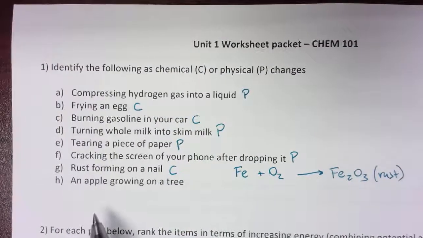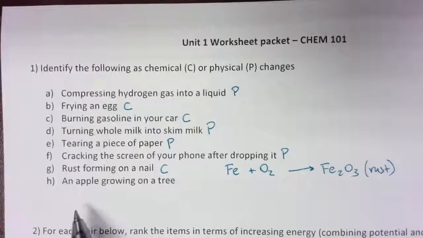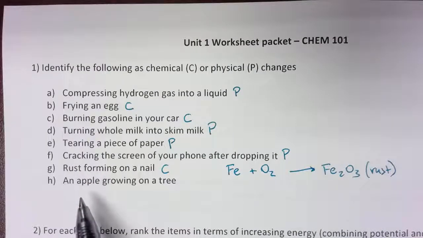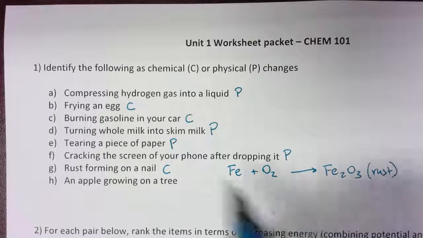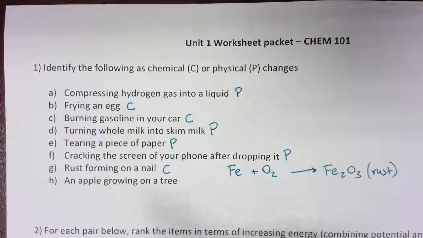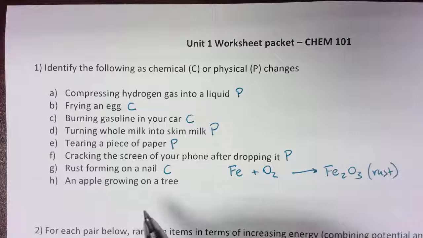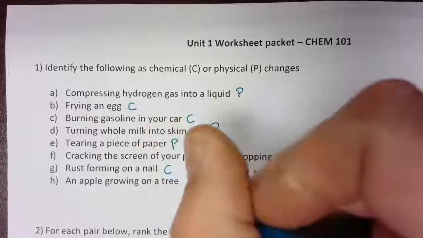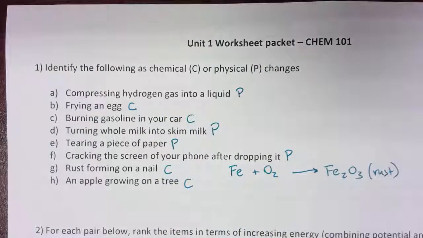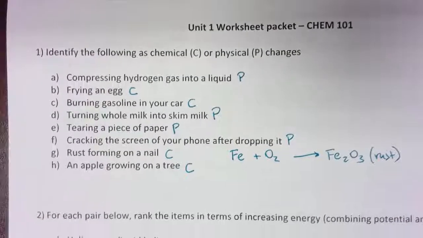This one is my favorite, an apple growing on a tree. Absolutely a chemical change. The apple tree, through its leaves, takes in all sorts of things: sunlight, air in the form of carbon dioxide, and nutrients from the roots in order to form an apple. And so many, many chemical changes have taken place so that the apple can be produced from the tree. All right, so that's number 1.